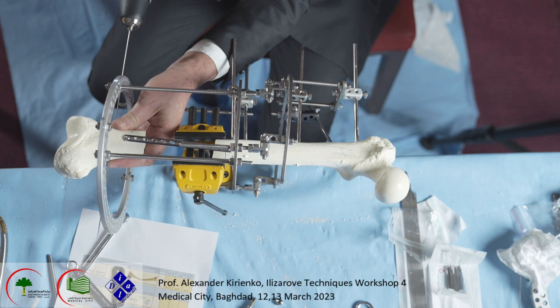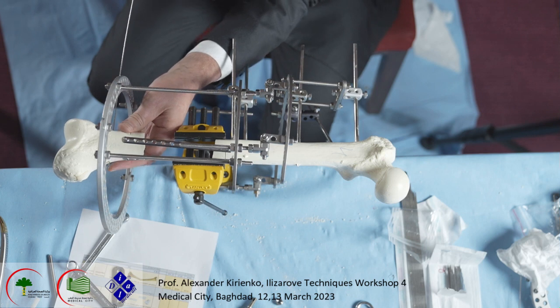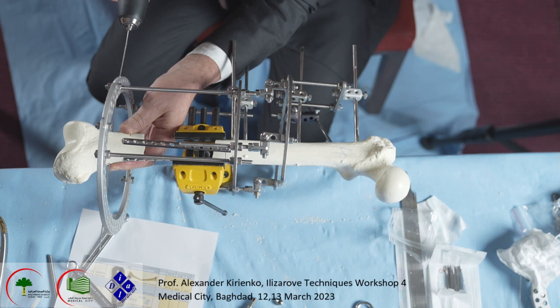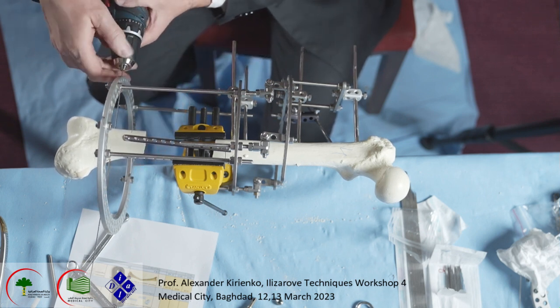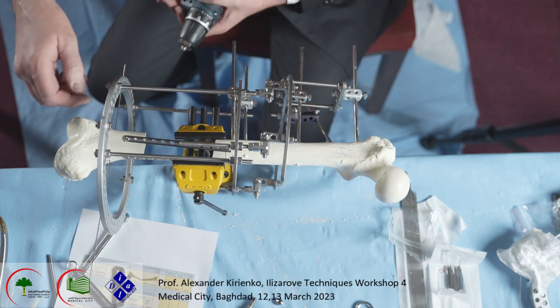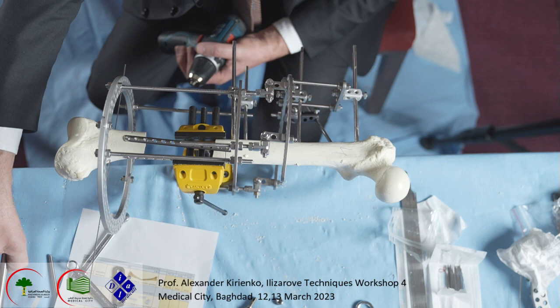You may flex the knee of the patient, and after that, introduce the wire again. If it is not good from the lateral side, what you may do? You may cut the wire here, cut it obliquely, and do the same job here.